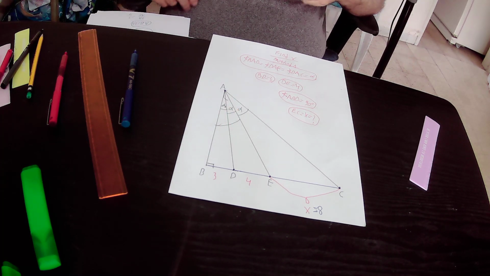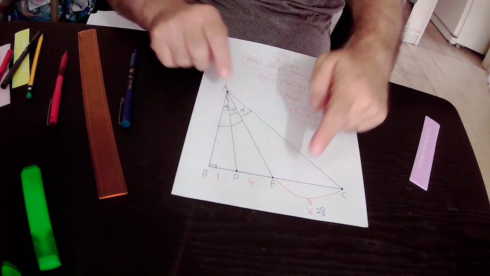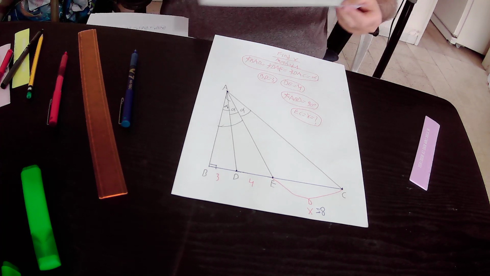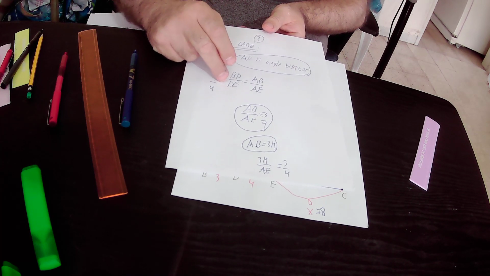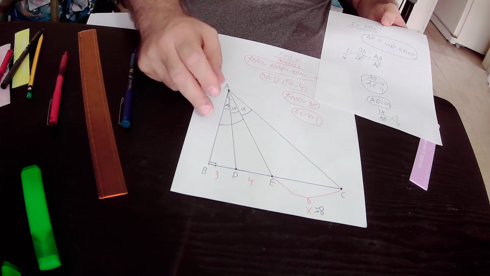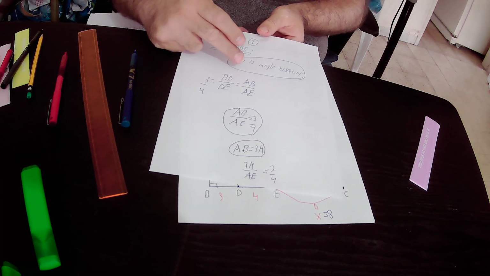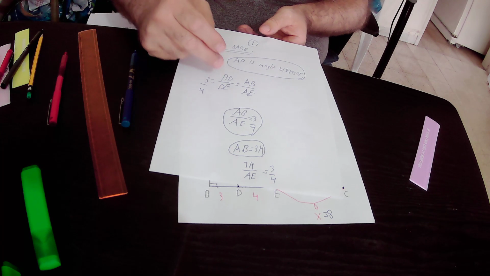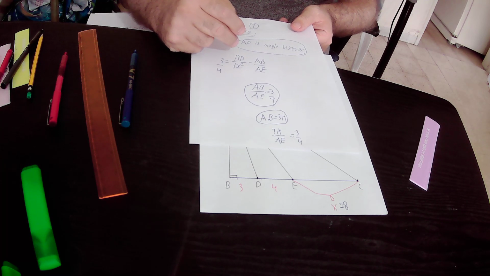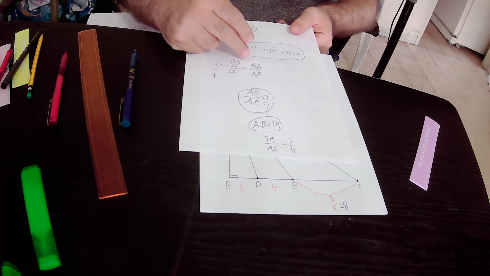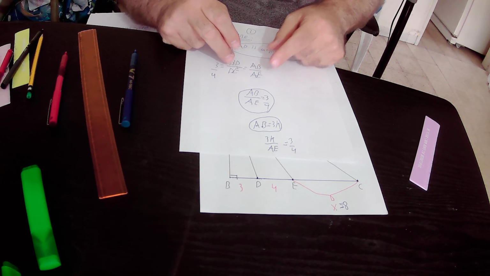And according to the angle bisector theorem, the angle bisector AD divides side BE in a ratio of BD over DE, and that ratio equals the ratio between the angle legs, that is to say, AB over AE. So the two ratios are equal to each other.